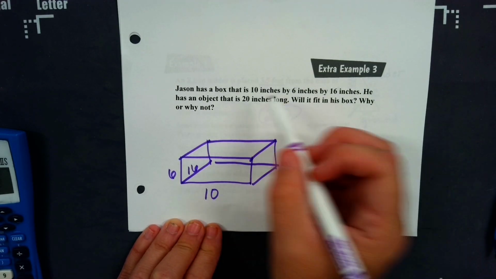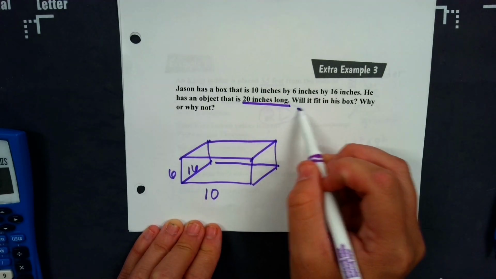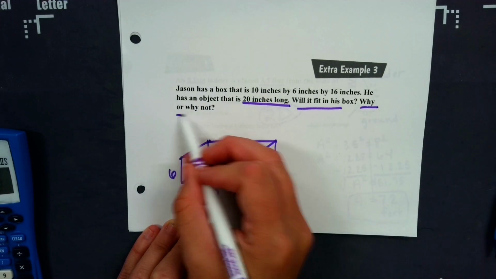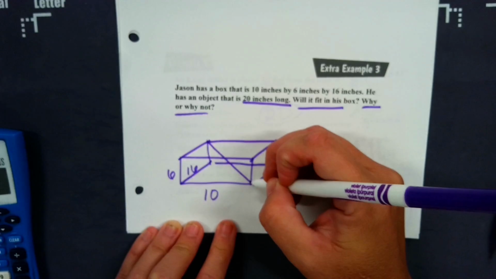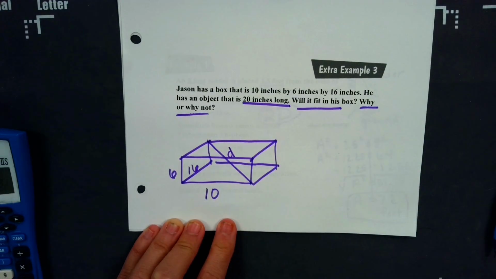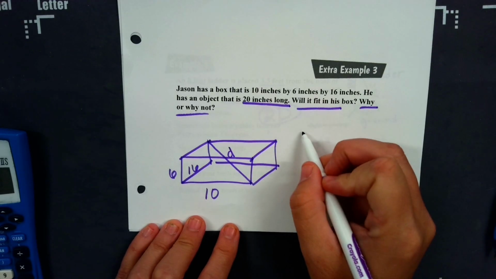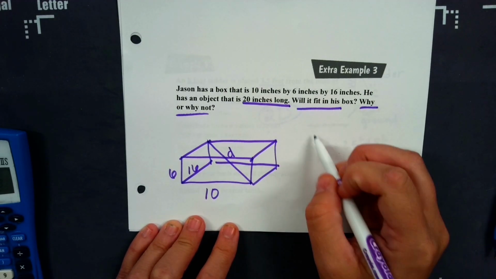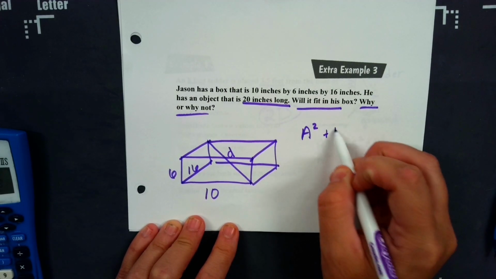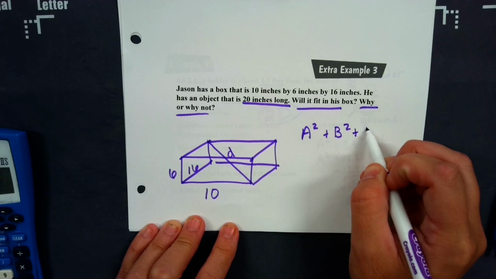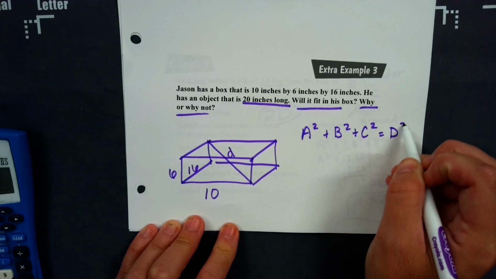He has an object that is 20 inches long. Will it fit in the box? Why or why not? So will that object fit diagonally there? What do you think? Because we have 3 numbers, we're going to use a squared plus b squared plus c squared equals d squared.